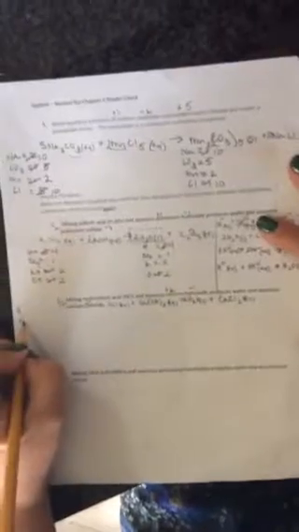And now we're going to balance, so I'm going to go HCl, Ca, and O. And then on this side, I'm going to have HCl, Ca, O. So on this side, H is 1 plus 2 is 3, Cl is 1, Ca is 1, O is 2. On this side, we've got H is 2, and Cl is 2, and Ca is 1, and oxygen is 1.